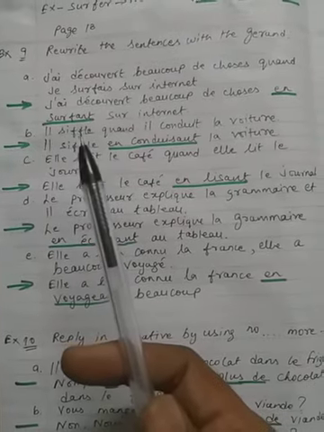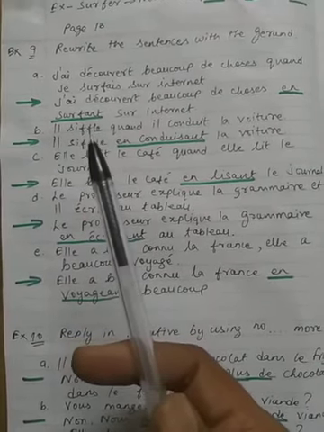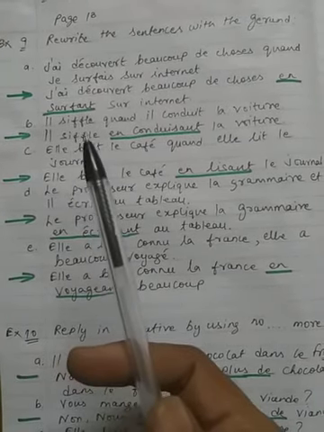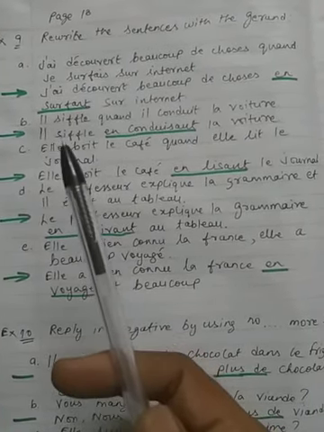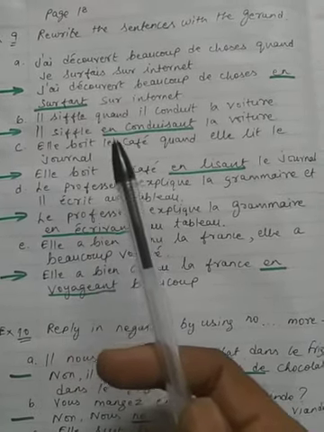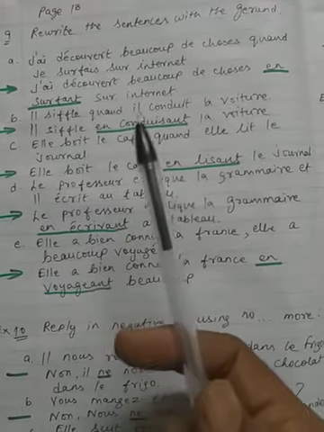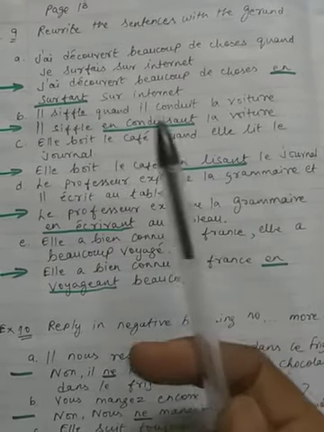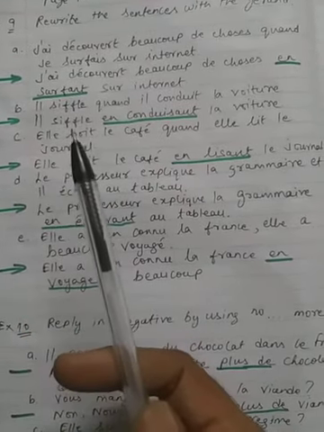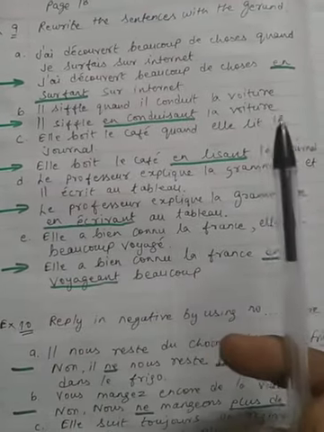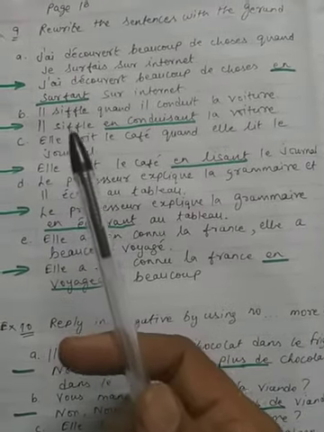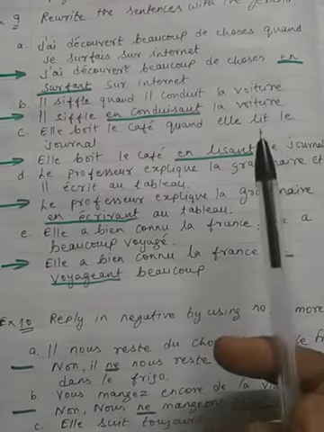Siffler, ER verb, S-I-F-F-L-E-R. Now, if you want to convert this verb in gerund form, you can put en, sifflant, S-I-F-F-L-A-N-T. En sifflant, il conduit la voiture. You have to remove the conjunction quand, then the subject will be gone. En sifflant, il conduit la voiture. While whistling, he drives the car. Otherwise, he whistles while driving the car.